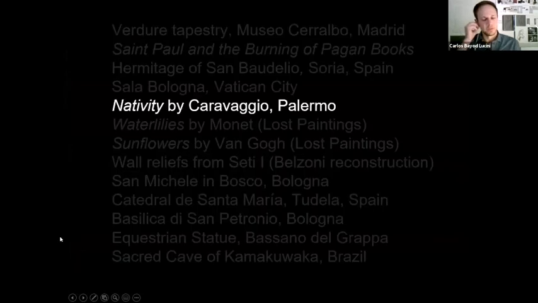So in this case of the Sala Bologna, we were not making a physical facsimile of the restored version. It was just an exercise that mainly remained digital.